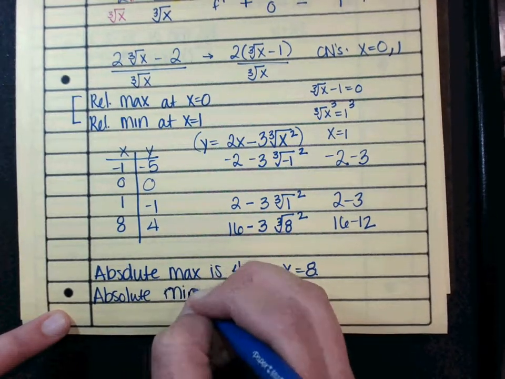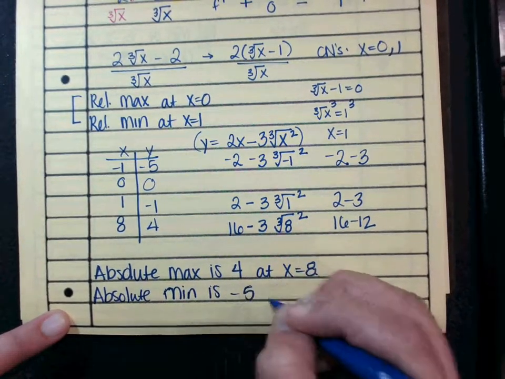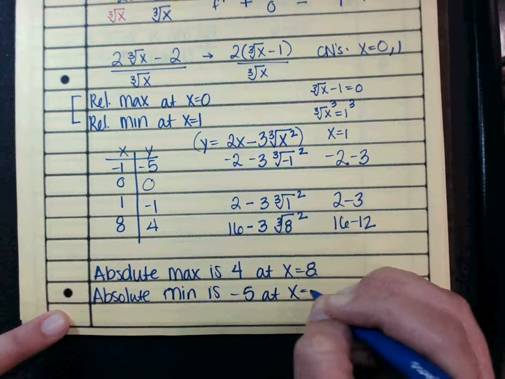Min is negative 5 at x equals negative 1. Good.